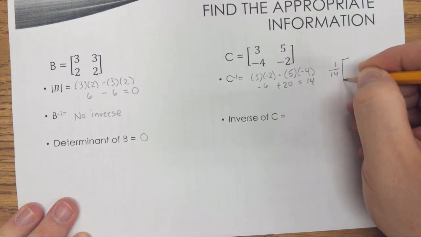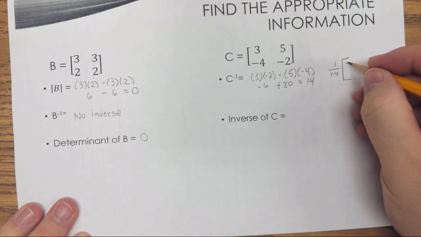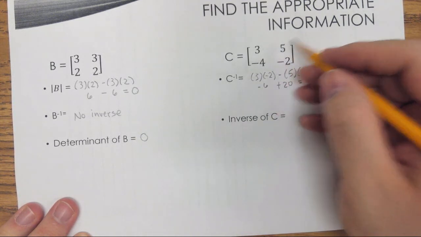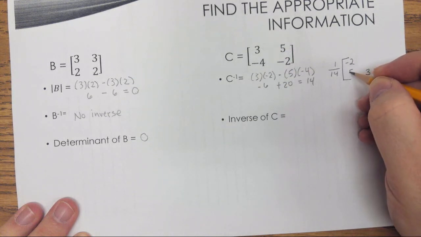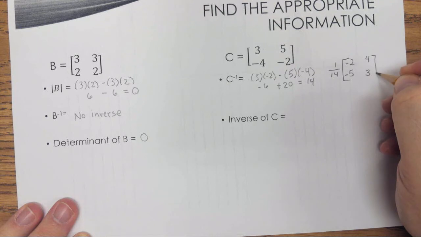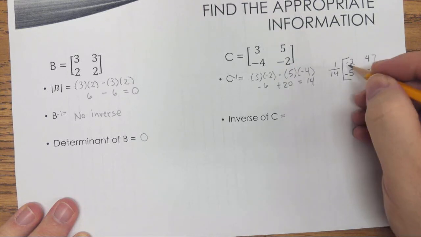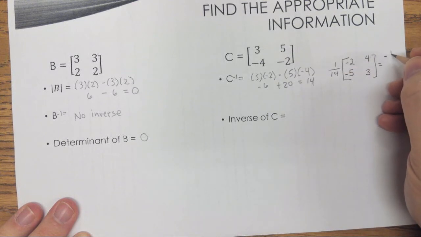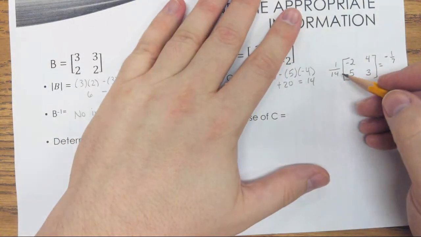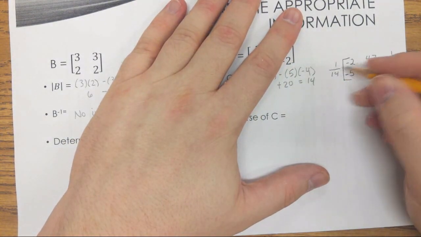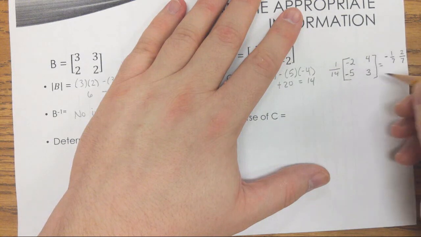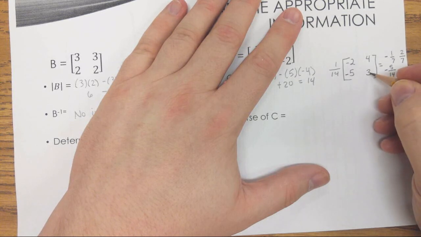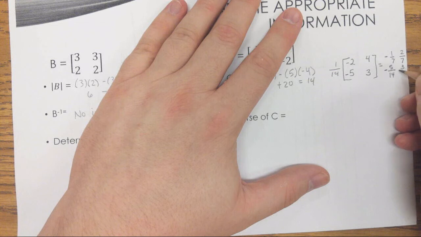So 1 over 14. Remember, I flipped D and A around, and I flipped B and C around and changed the sign. That's going to be negative 2 times 1 over 14 is going to be negative 1 over 7. 4 times 1 over 14 is going to be 2 over 7. Negative 5 times 1 over 14 is negative 5 over 14. 3 times 1 over 14 is 3 over 14.